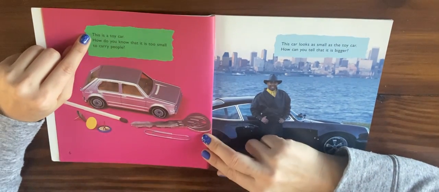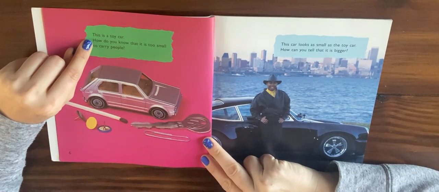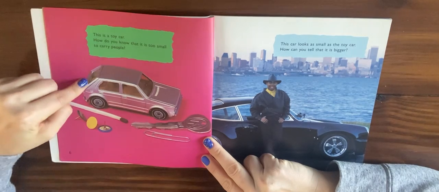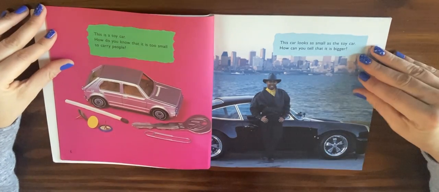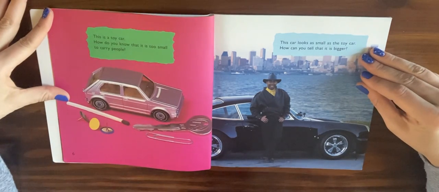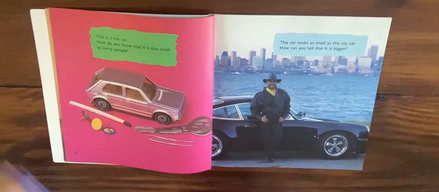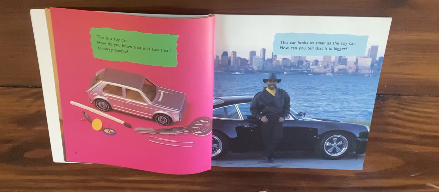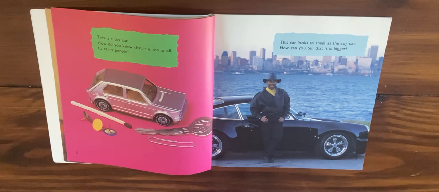This is a toy car. How do you know that it is too small to carry people? Let's take a look at this picture. How do you know that this toy car is too small to carry a person? What other things do you see in this picture? I see a paper clip, for example, and I just happen to have a paper clip right here.